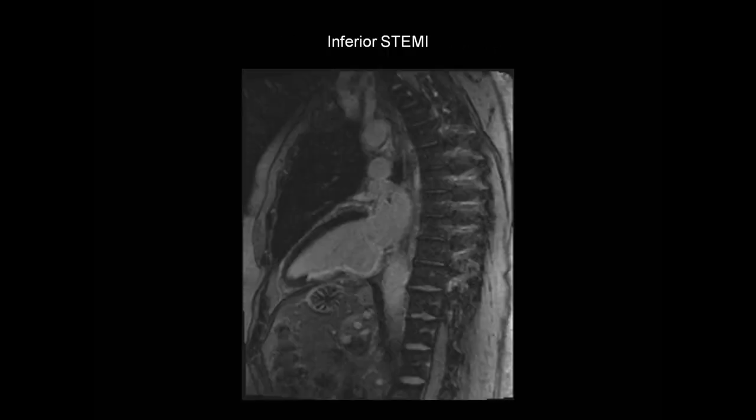Here's a much more extensive inferior infarct. This is a patient who's had an inferior ST segment elevation myocardial infarction. And again, we can see this bright gadolinium contrast, which is present in the subendocardium. In fact, infrabasally, it extends throughout much of the wall thickness of the myocardium. This patient is developing an infrabasal aneurysm. We can see how the left ventricle is starting to pouch outwards here. And again, this is entirely consistent with an inferior myocardial infarction.